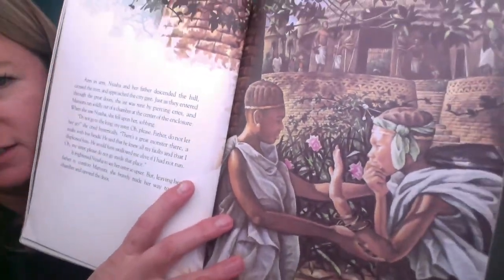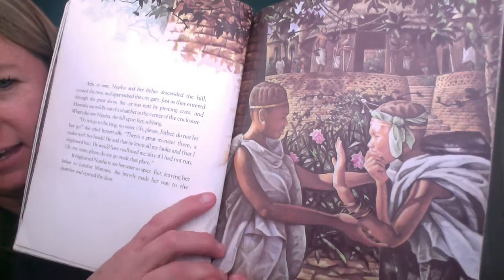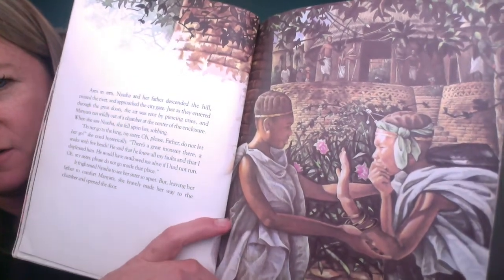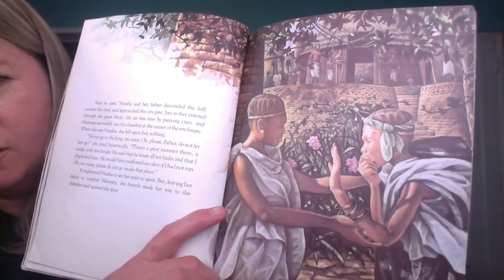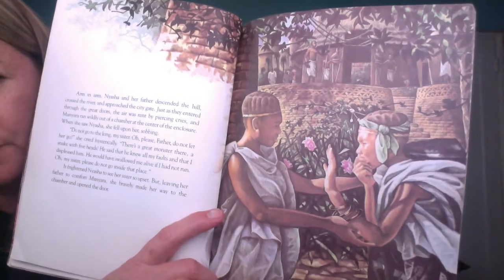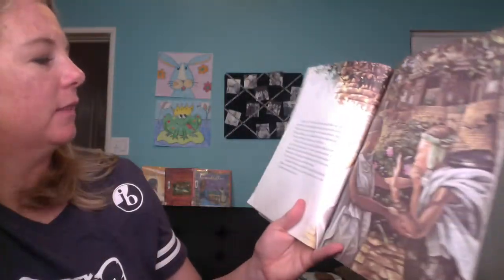Does she look frightened? Yeah, he really scared her. I wonder what would happen if Nyasha went in there.